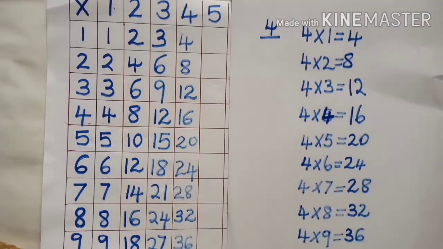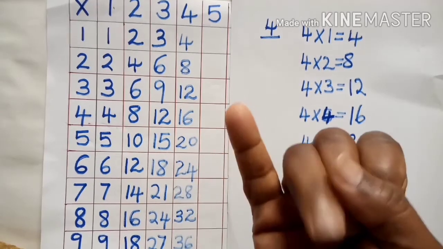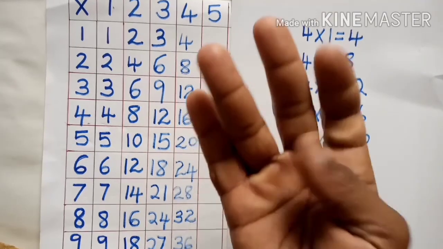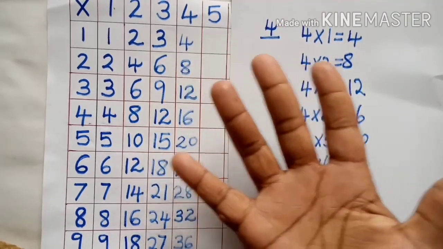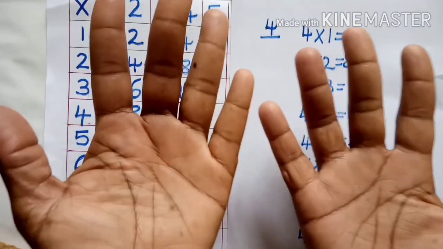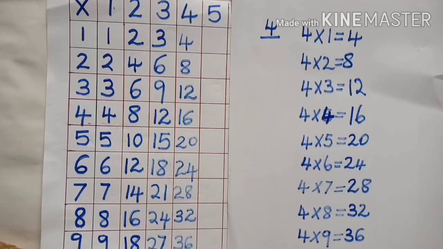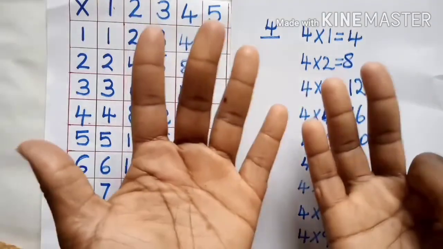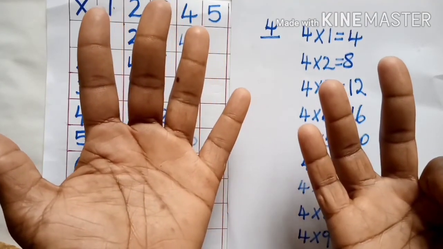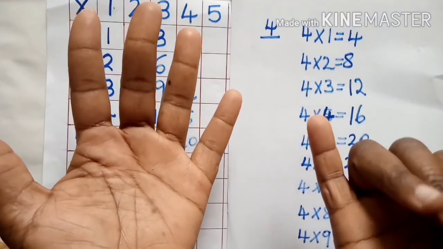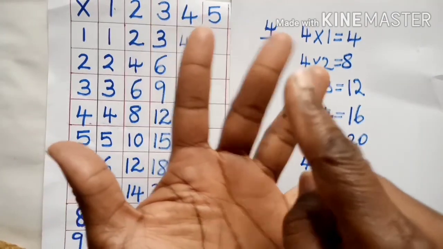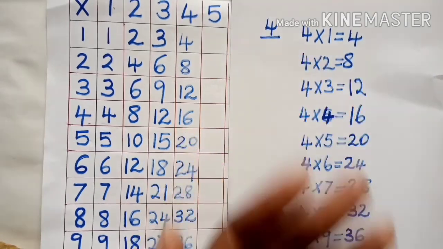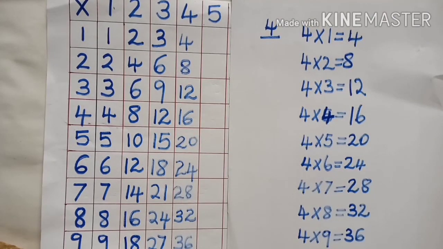So what is 5 times 6? 30, 35, 40, 45, 50. 10 times 5 is 50. Okay, if I asked you 8 times 5, you would put out your 8 fingers and count in fives. 5, 10, 15, 20, 25, 30, 35, 40. 8 times 5 is 40.